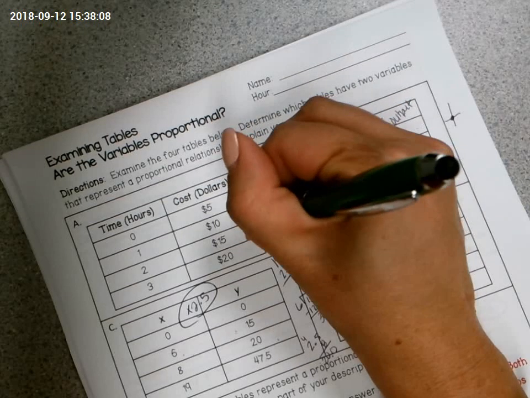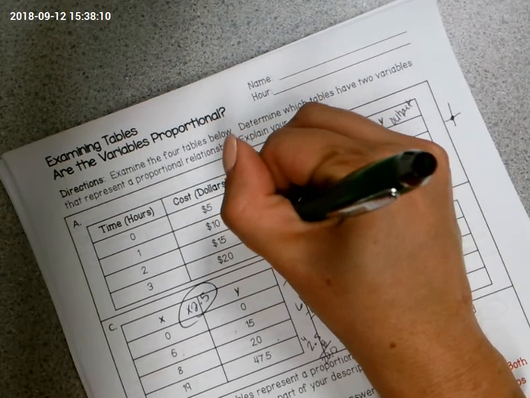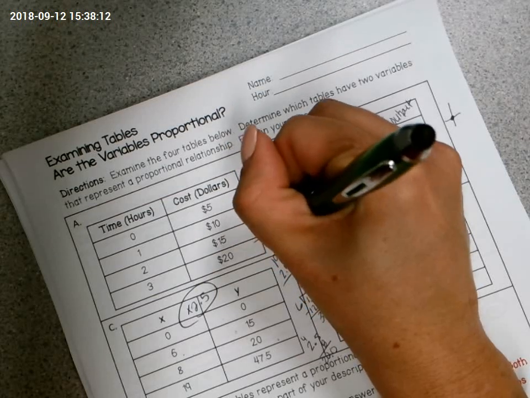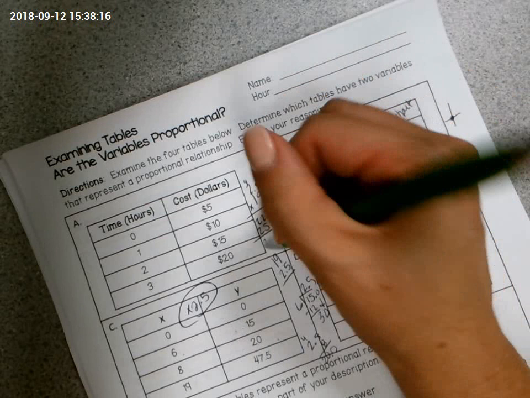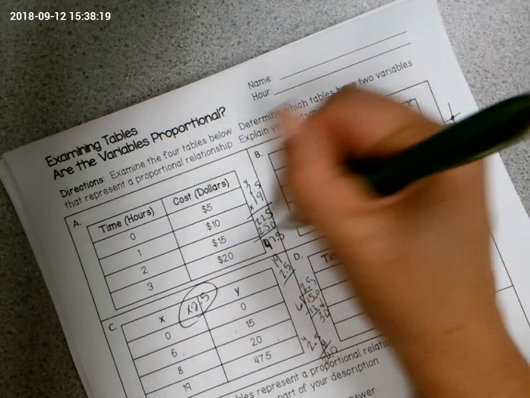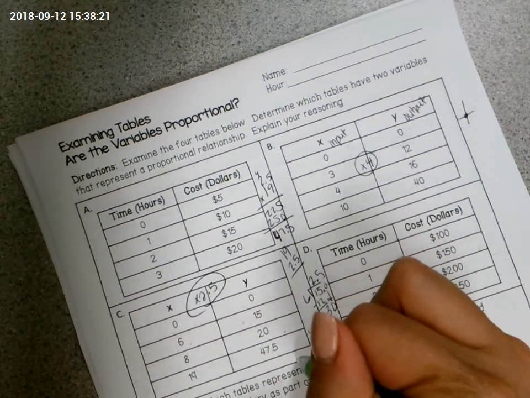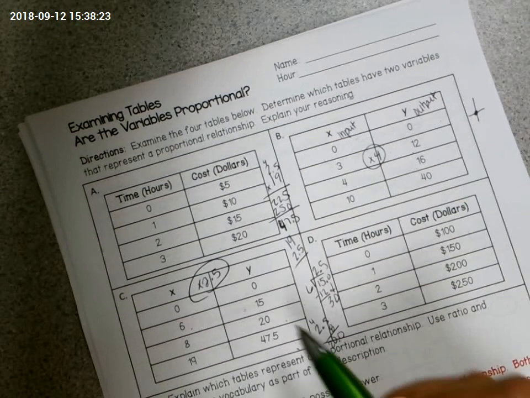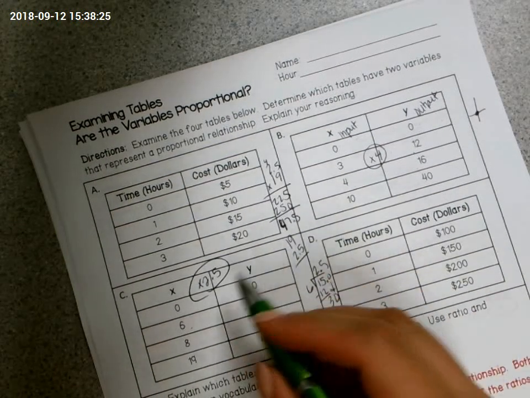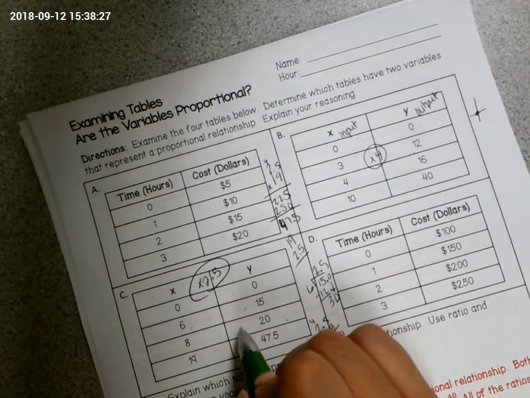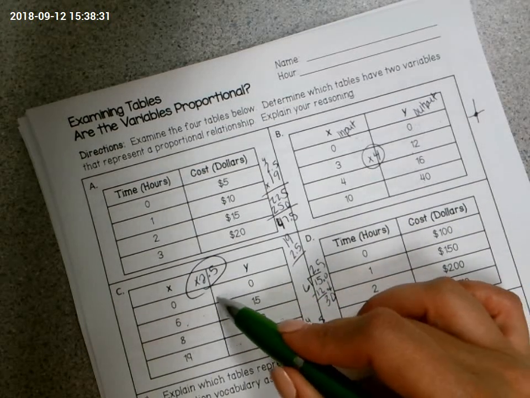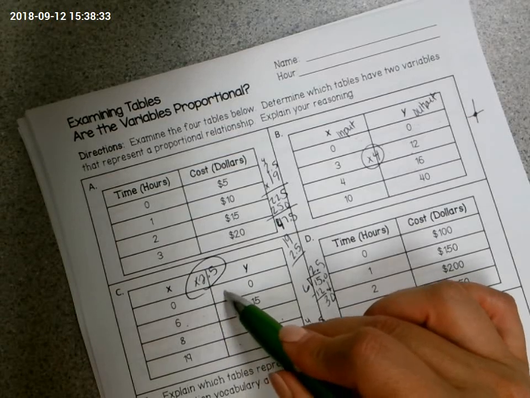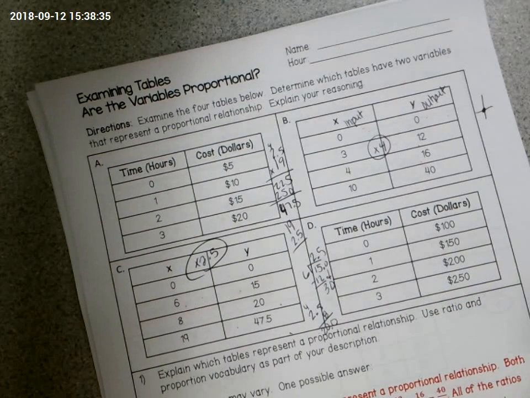That gives 47.5. So this one is proportional because we multiplied each one of these by 2.5 to make the other. Same rule was followed throughout the whole table, and we started at 0, 0, so this is proportional.